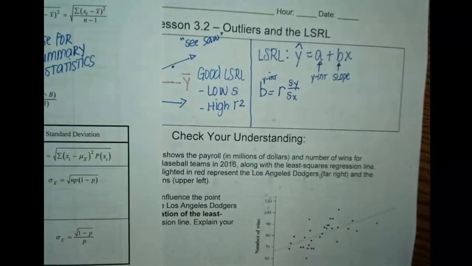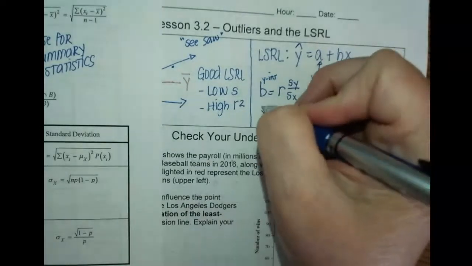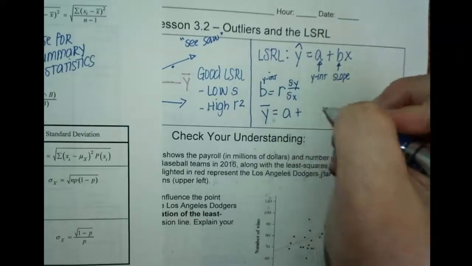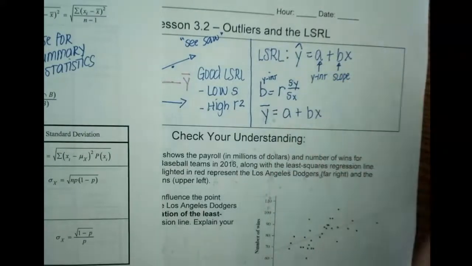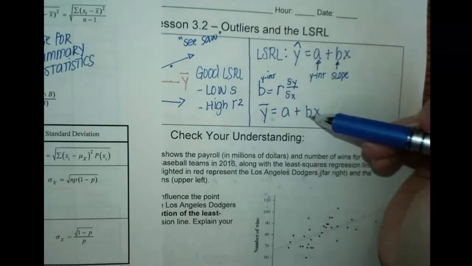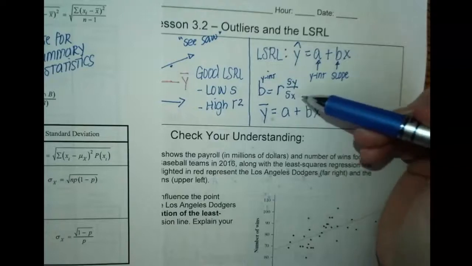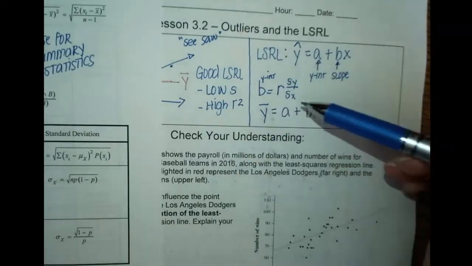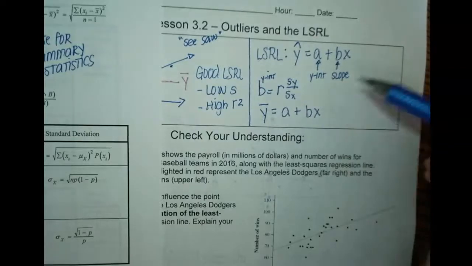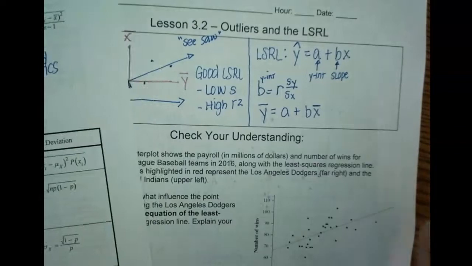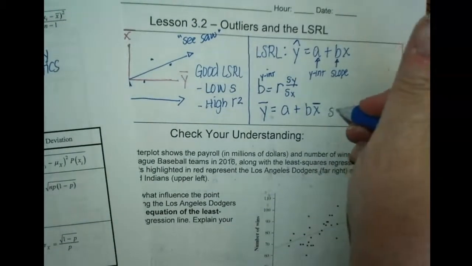Okay? And then to find your a value, you're going to use this other formula. y bar equals a plus bx. You're going to substitute in the b you find right here, in for b here. You'll know y bar because it will be part of the summary statistics, so you'll plug it in, and this is x bar, and you'll have x bar from your summary statistics, and you're going to solve for a.